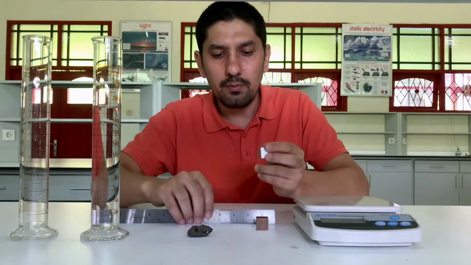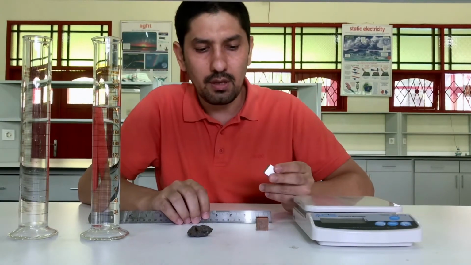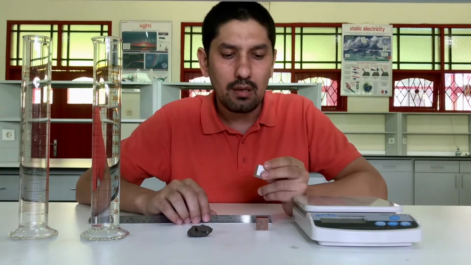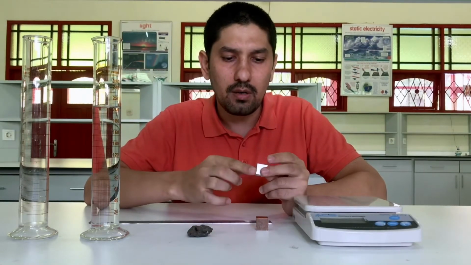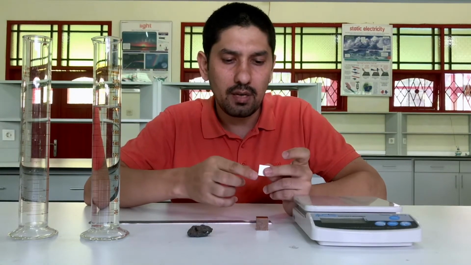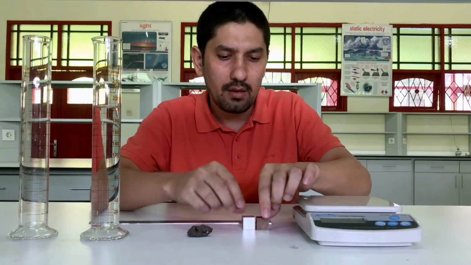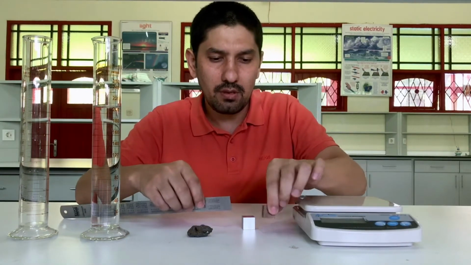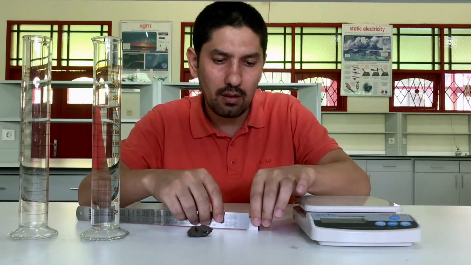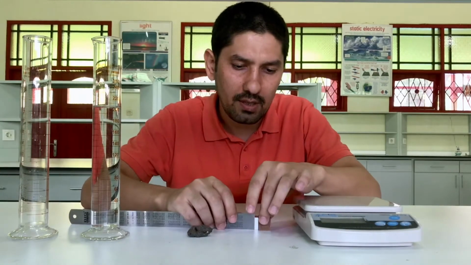Now what is volume? For a regular shaped object, volume is height times width times length. I'll be using this block to make the measurement more precise.